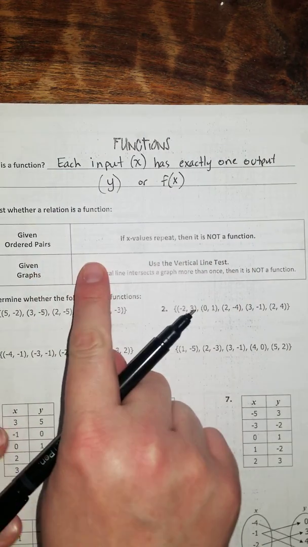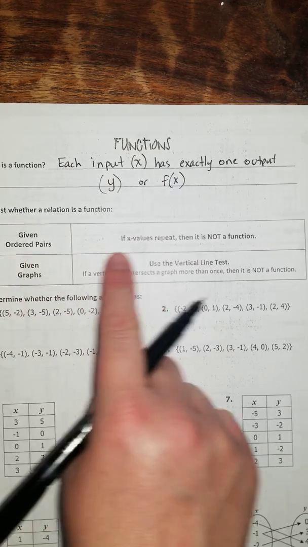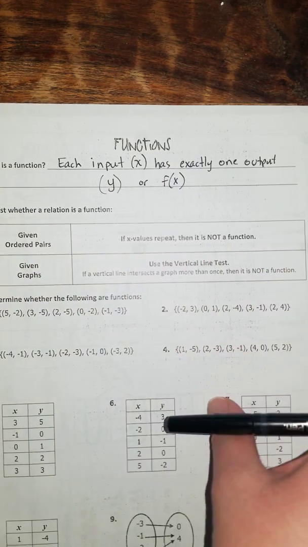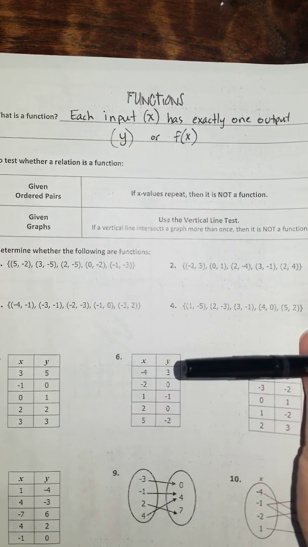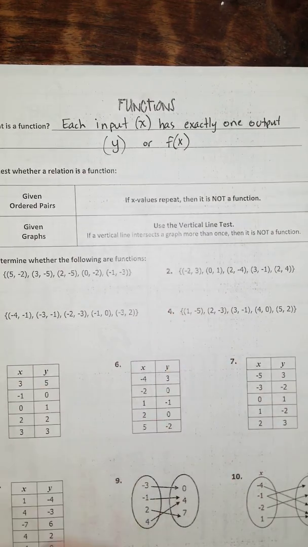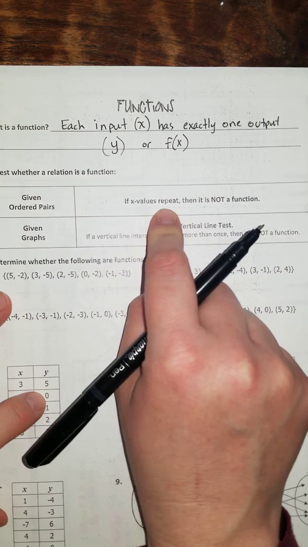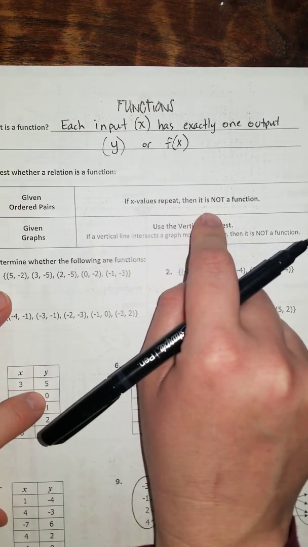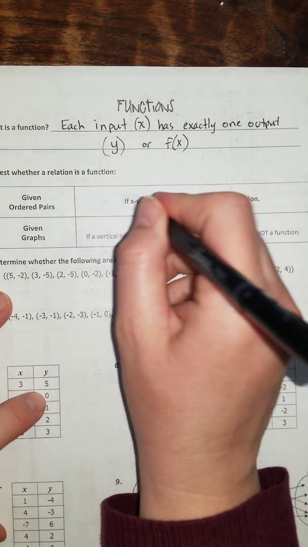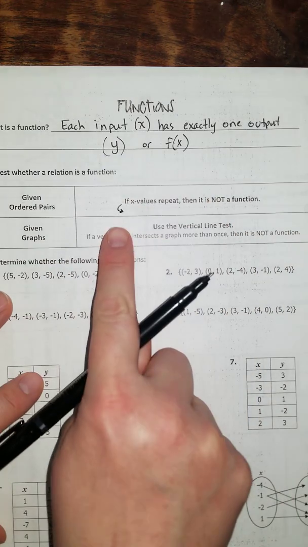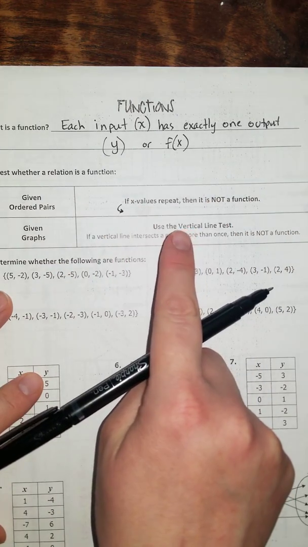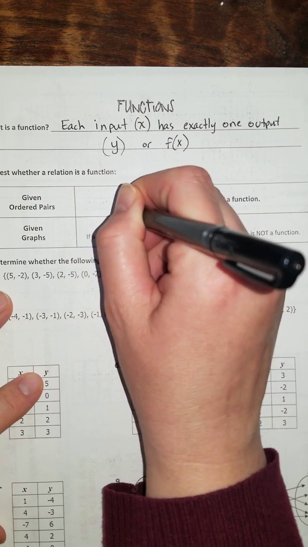There's some writing in here already. So given an ordered pair, if x repeats, then it's not a function. So if x repeats with different y values, so the x can repeat itself as long as it has the same y value attached to it.